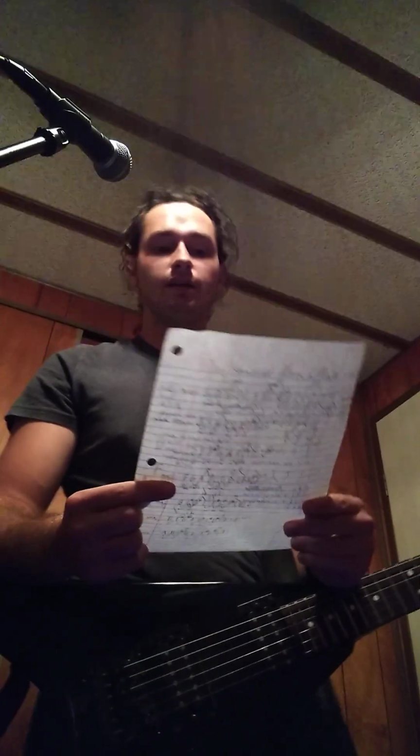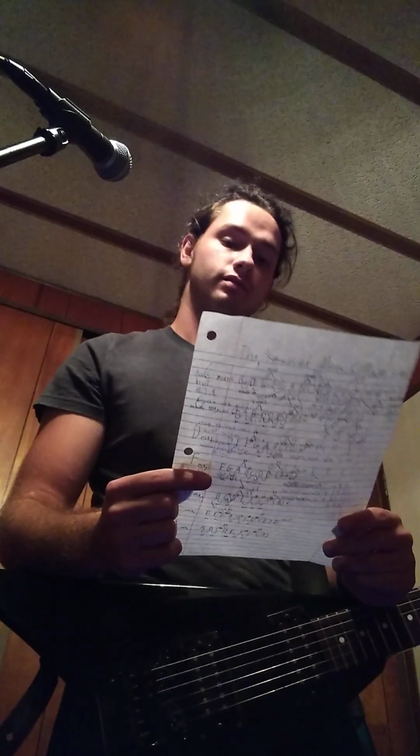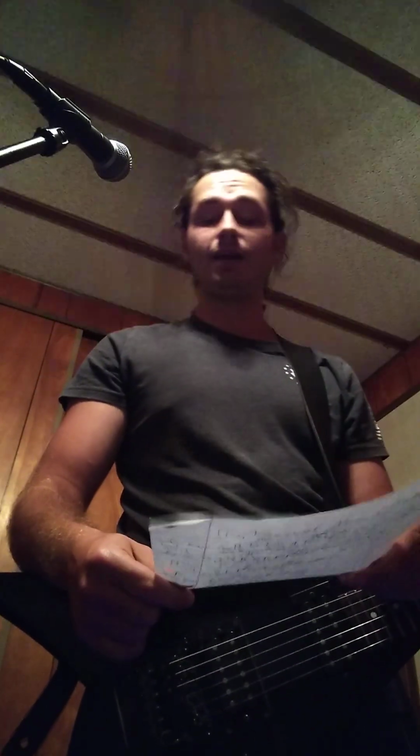So you have the key of C, for example, you have the 7 different notes: C, D, E, F, G, A, B. And with that, you have 7 different chords that accompany each note: the C chord, D chord, E chord, F major chord, G major chord, A major chord, and B diminished chord, which is the last chord.